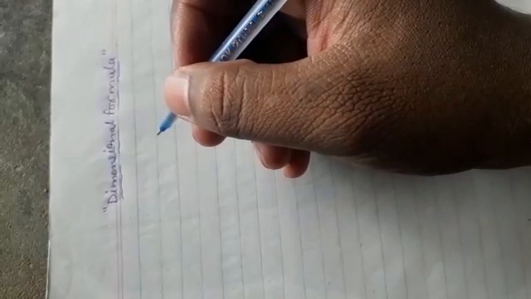Today, we will discuss how to make the dimension formula of any physical quantity and what is the use of dimension formula. So, first of all, the dimension formula of any physical quantity defines the relation between the derived quantity and the fundamental quantities and its units.